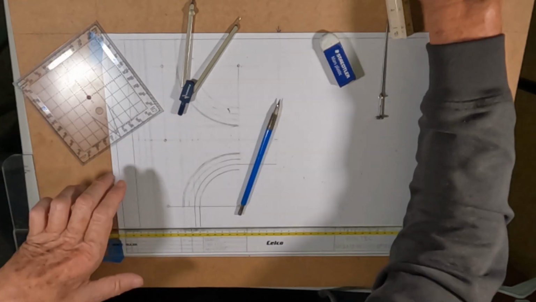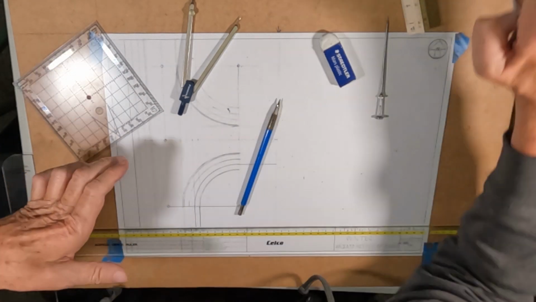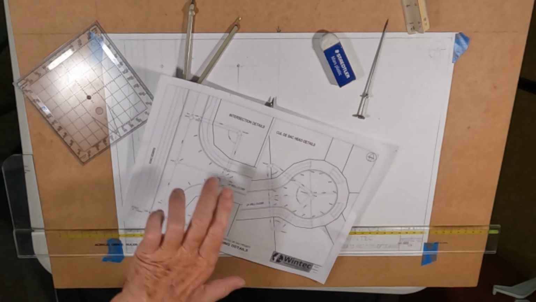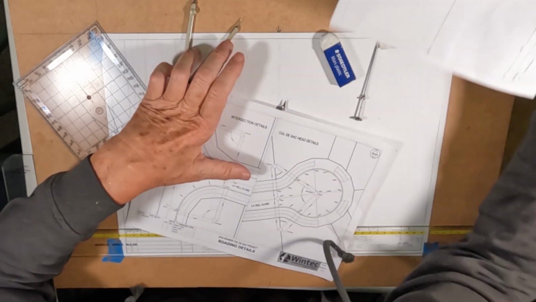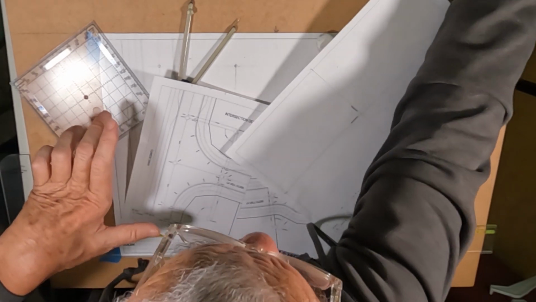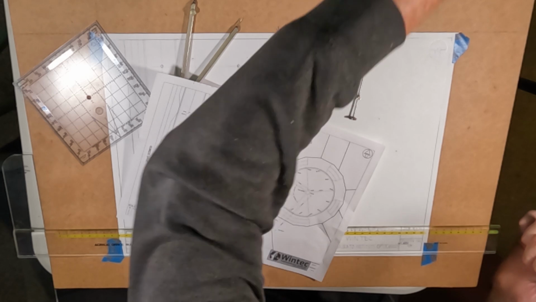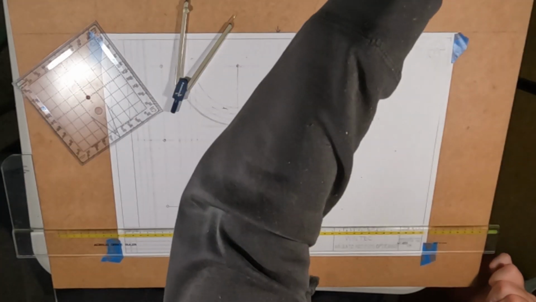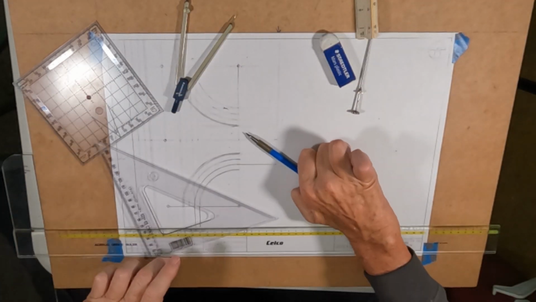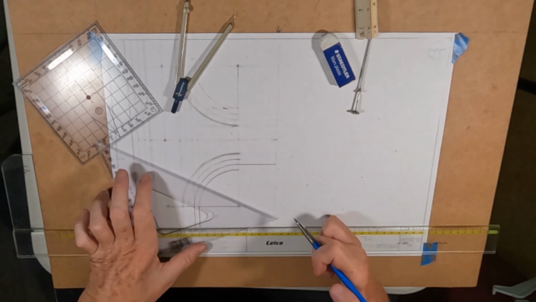45 degrees actually. So we'll find a little 45 degrees set square here somewhere. Here's one. Okay, and we'll just sort that out.